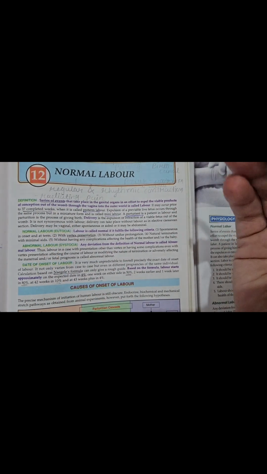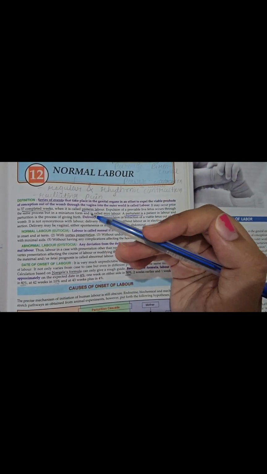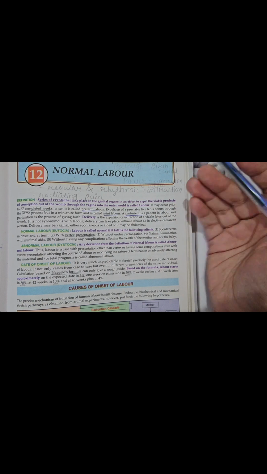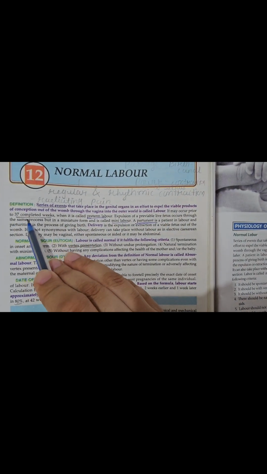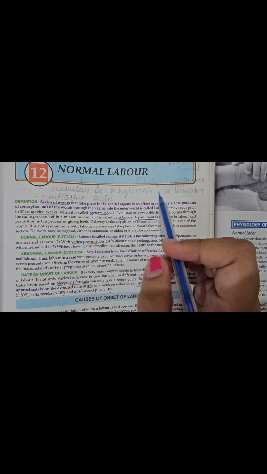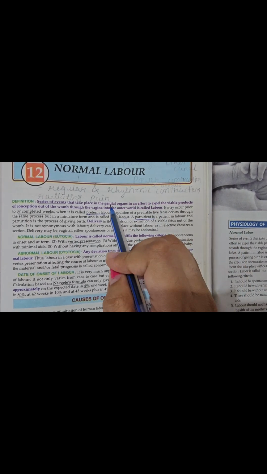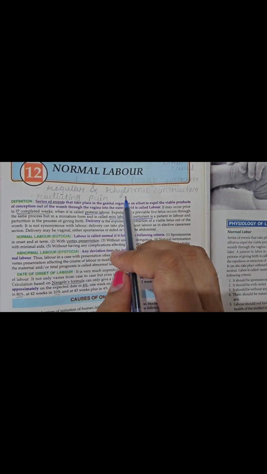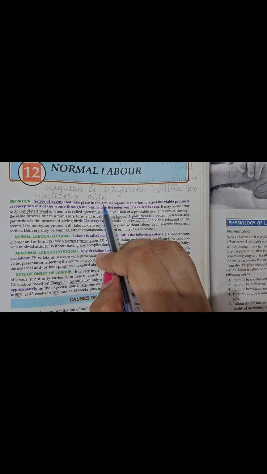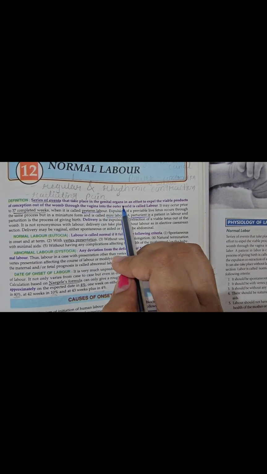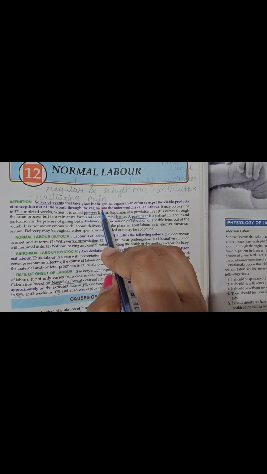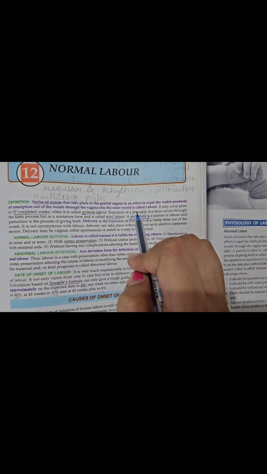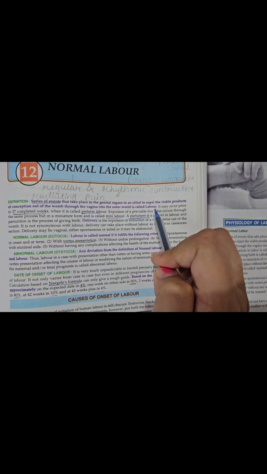Conception means successful ejaculation of sperm into the vagina and then fertilization and implantation occur. So the viable products of conception are expelled out through the vaginal canal with the help of the genital organs, from the uterus through the vagina, into the outer world, the external environment, which is called labor.